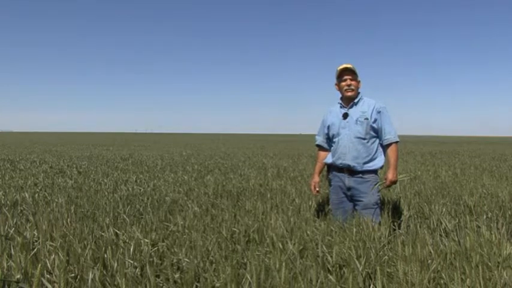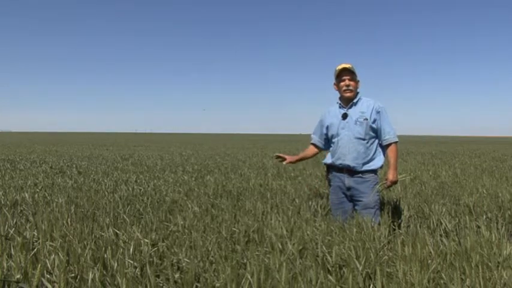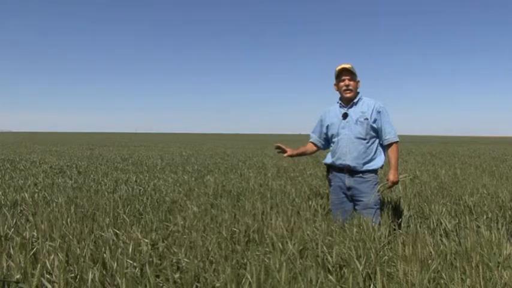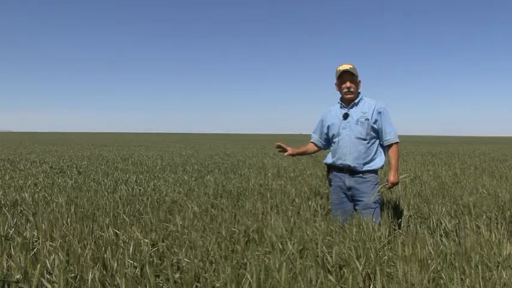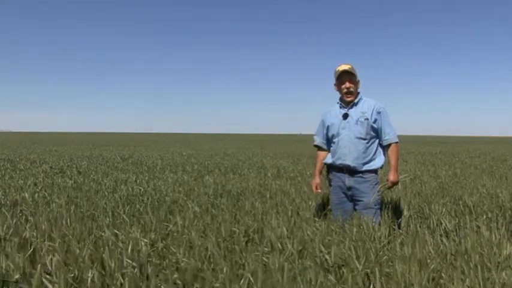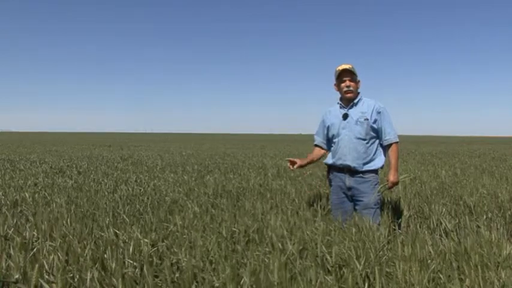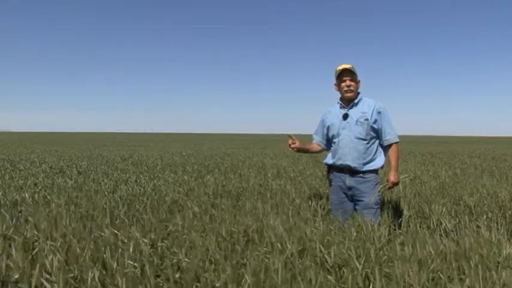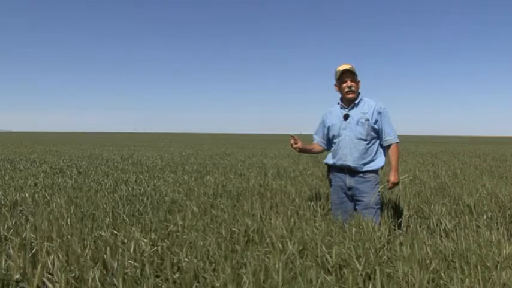Hi, I'm Ron Meyer, Colorado State University Extension Agronomist. We're out here in an irrigated wheat field in eastern Colorado. It's a good-looking irrigated wheat field, but keep in mind this particular field is at heading, and when that happens, the wheat crop is at its peak evapotranspiration demands, so we call that ET.